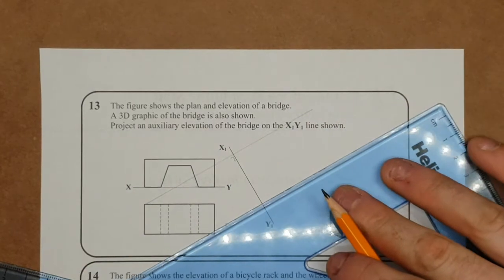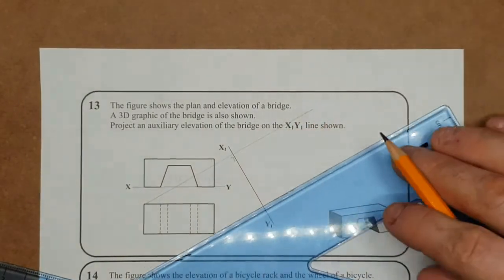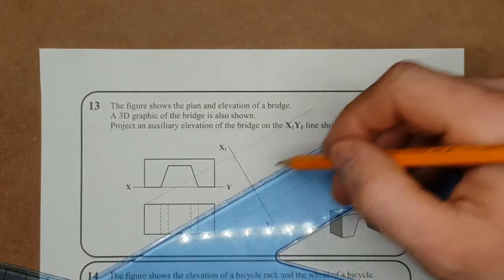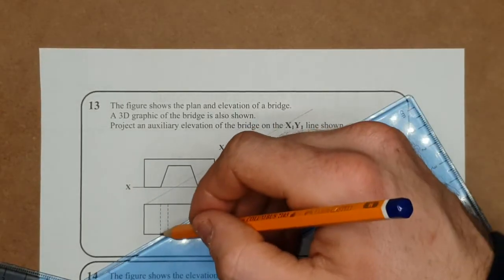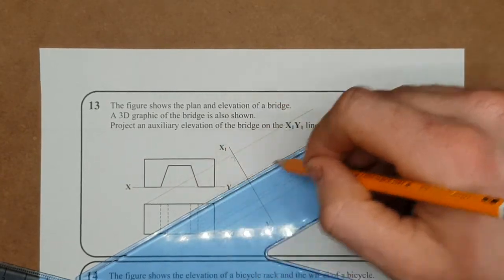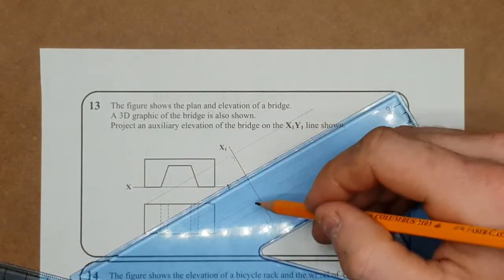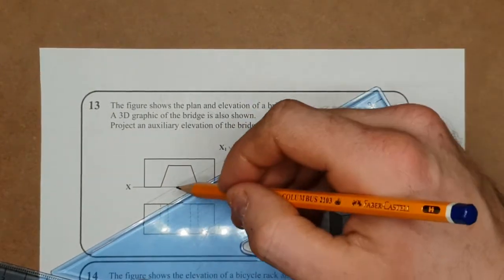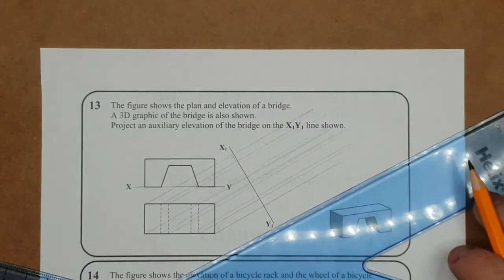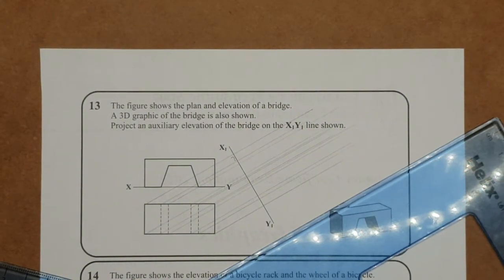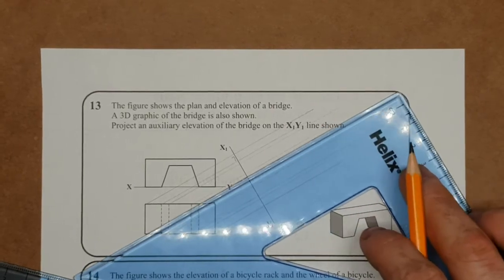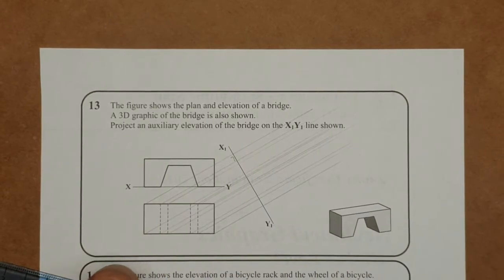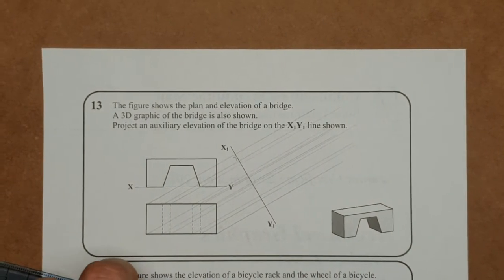Now I'm going to project up every detail, starting at the extreme left, extreme right, and all the hidden lines in the whole thing. There's going to be a lot of projections here. It's very, very common for a student to forget a projection as well. Now I'm going to hold my second set square where it is, because I don't want to lose this angle if possible.